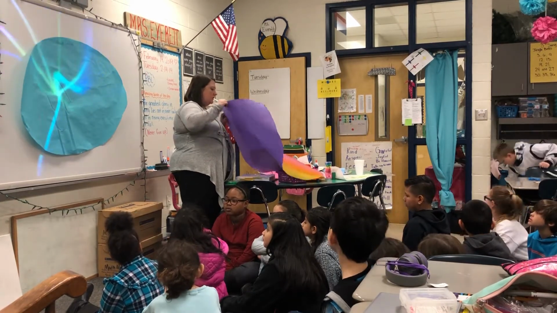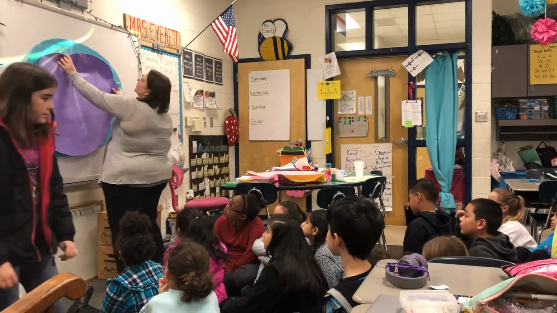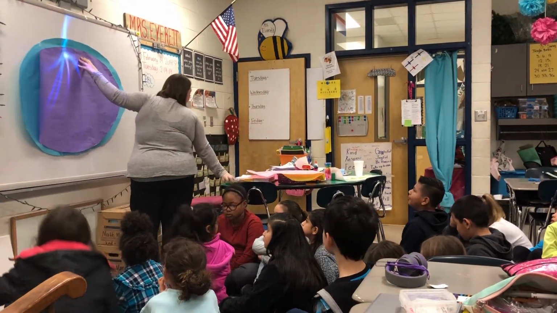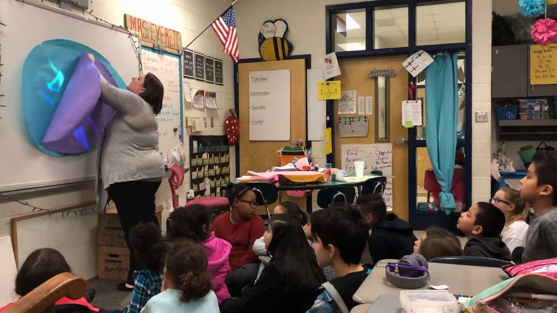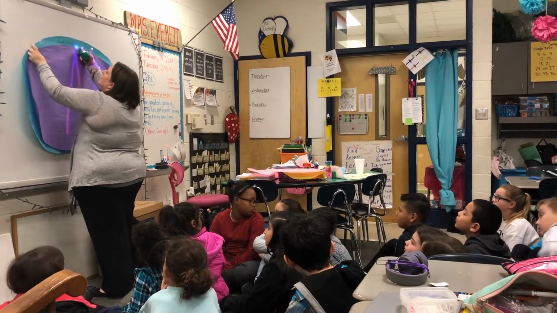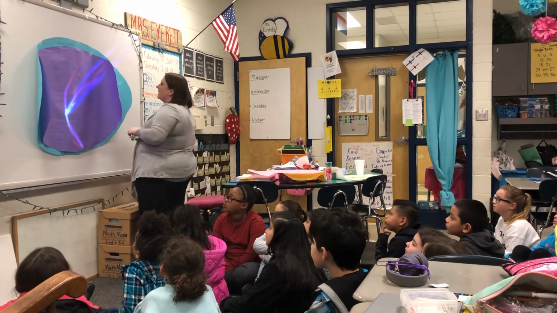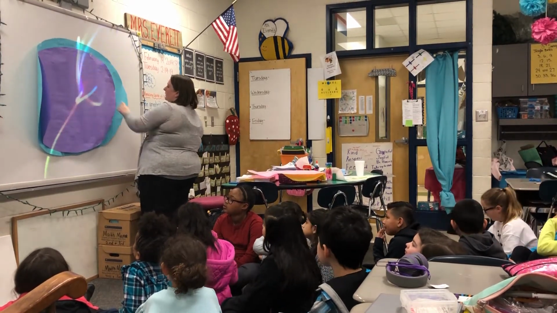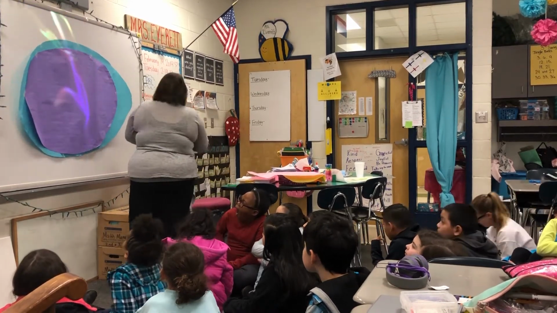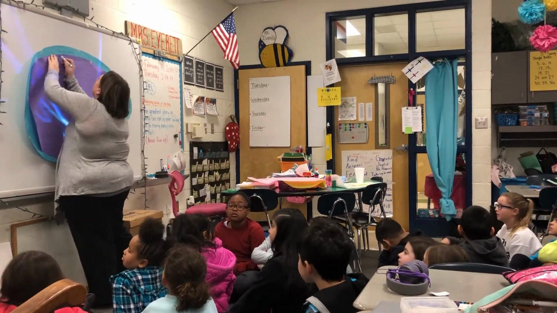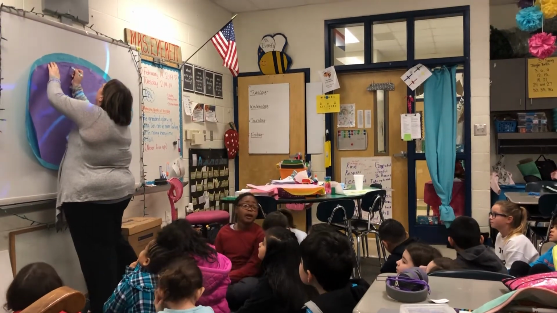Then we looked a little bit more. What was the next group that we looked at? Trapezoid, you're exactly right. And we decided that a trapezoid has 4 sides and 4 vertices.